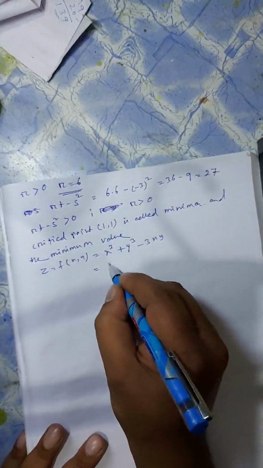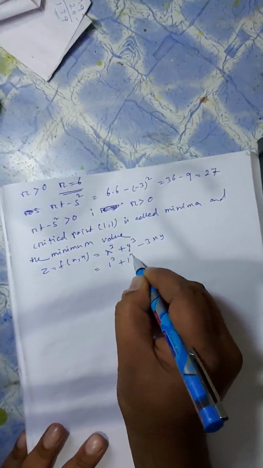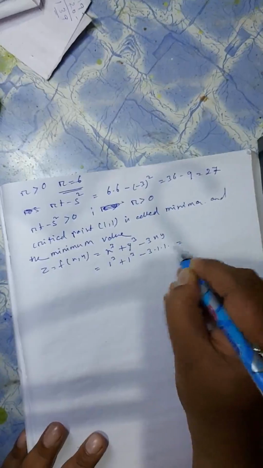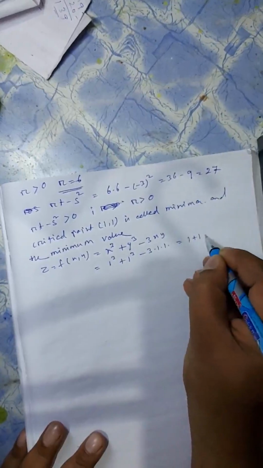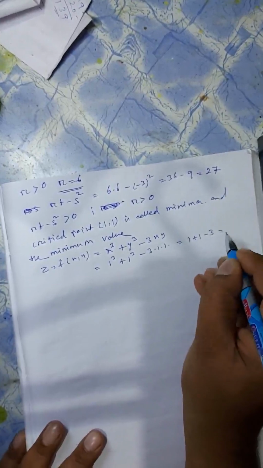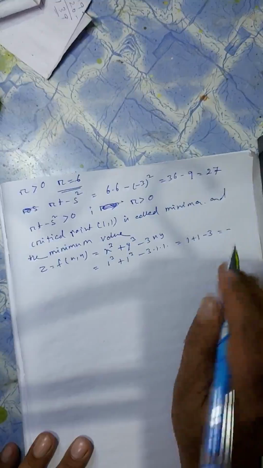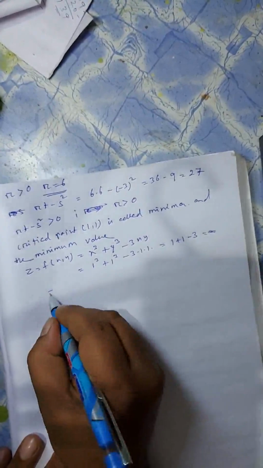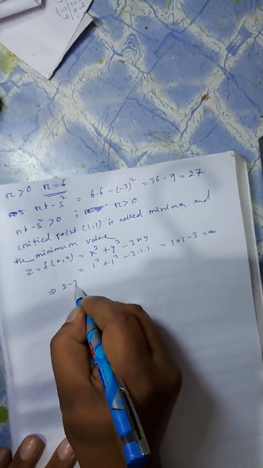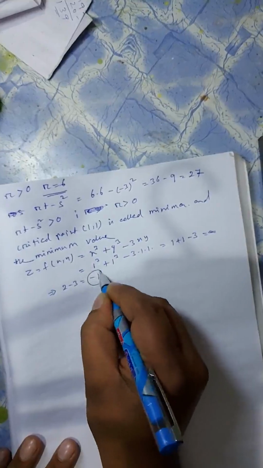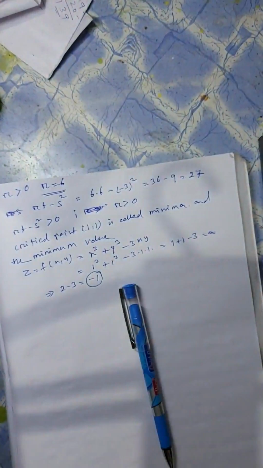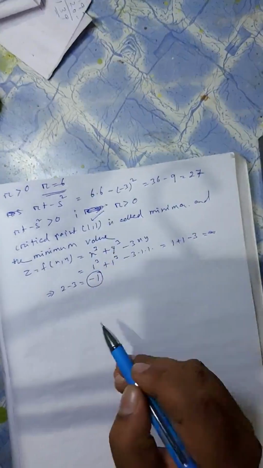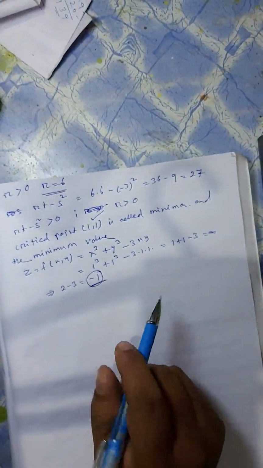This is the minimum value: 1 cube plus 1 cube minus 3 into 1 into 1. 1 cube is 1, so 1 plus 1 minus 3. 1 plus 1 is 2, 2 minus 3 is equal to minus 1. This is called the minimum value. The point is called minima, and this (1, 1) is called the minima point, and this is called the minimum value.